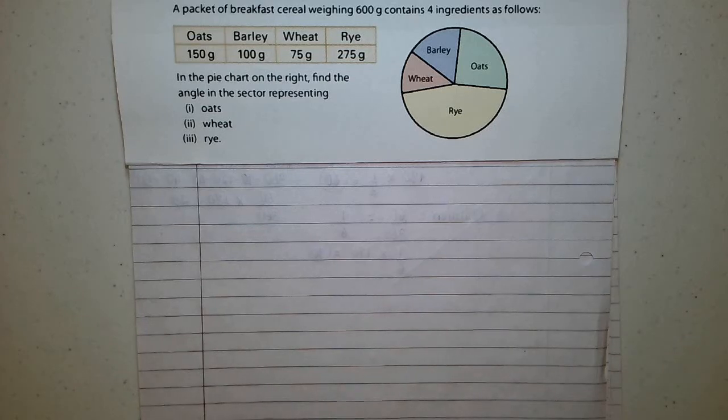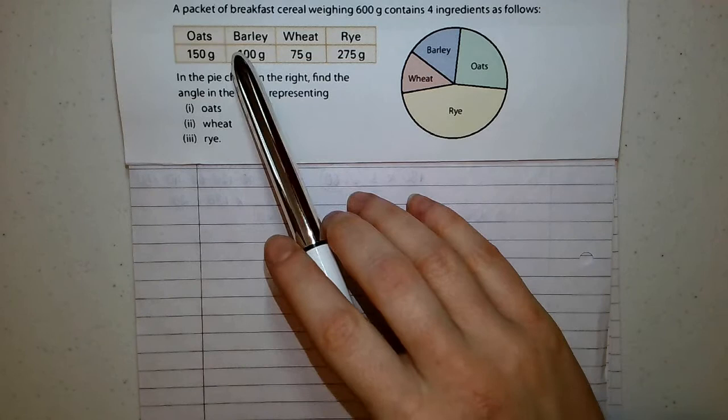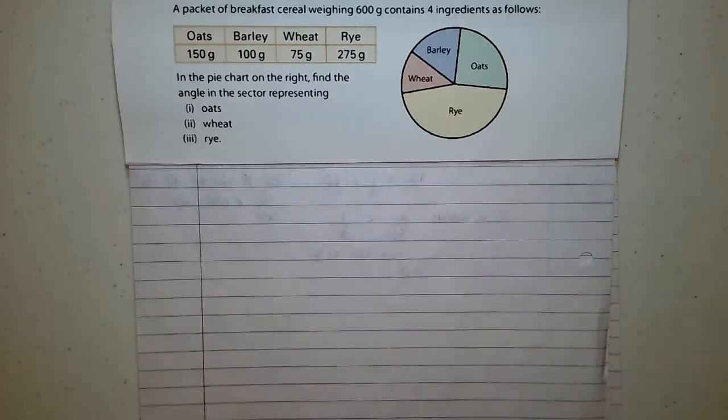In this question, instead of being given the angles, we're actually asked to find the angles in this pie chart. The pie chart is drawn for us, but they've given us how much of each ingredient is in each sector. It says that a packet of breakfast cereal weighing 600 grams contains 4 ingredients as follows: oats 150 grams, barley 100 grams, wheat 75 grams and rye 275 grams.